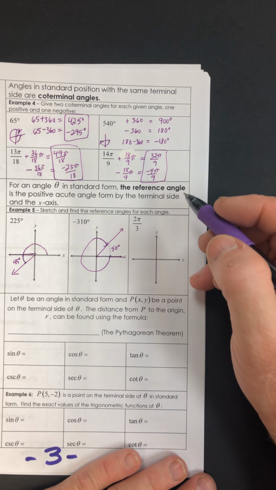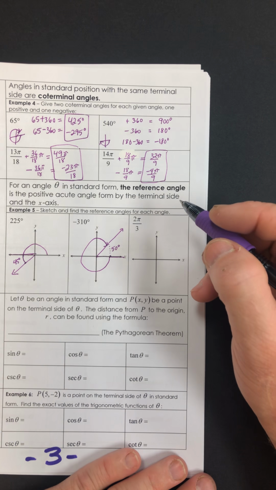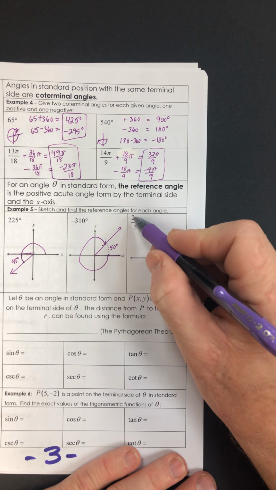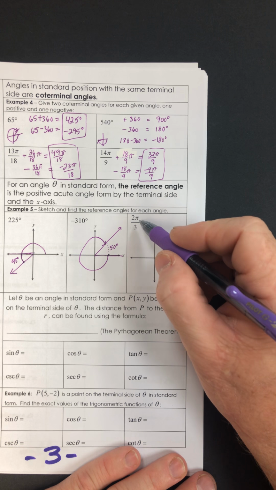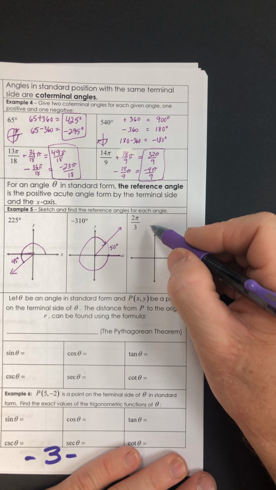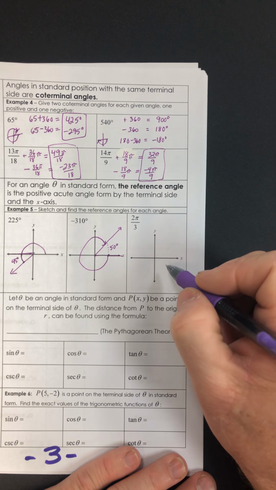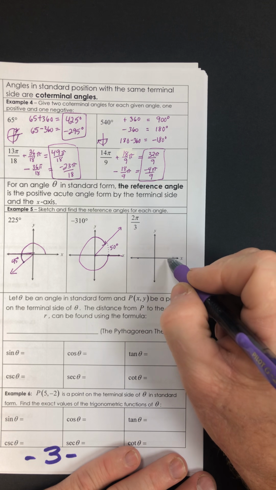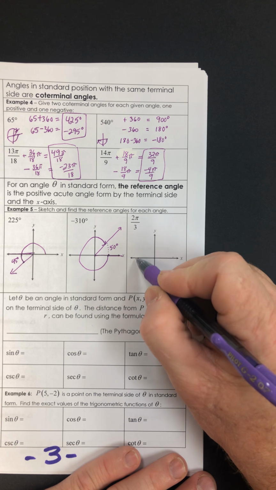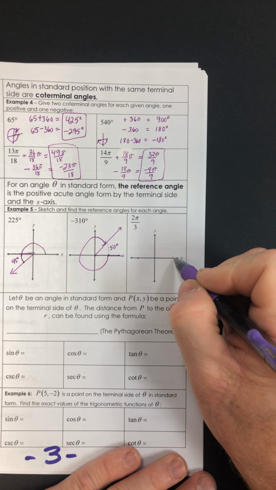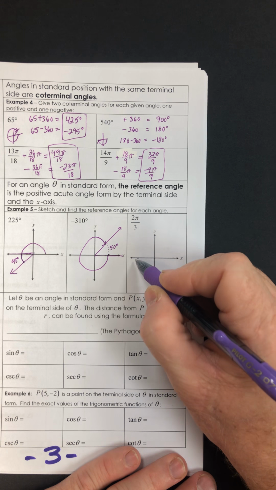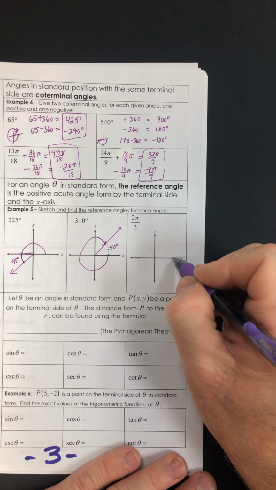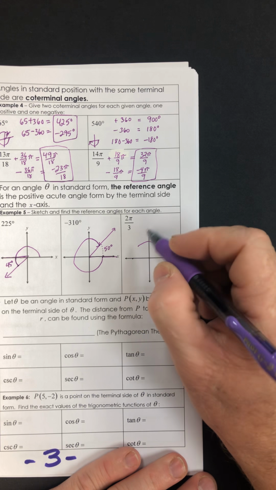Now 2 pi over 3. So this is tricky because this is all fractions. So 2 pi over 3, that's 2/3 of 1. So we're going 2/3 of the way. 1 pi is 180 degrees. So 2/3 of the way. So if you took this whole section and divided it into 3 groups, 1, 2, 3 roughly, 2/3 would be about right here.